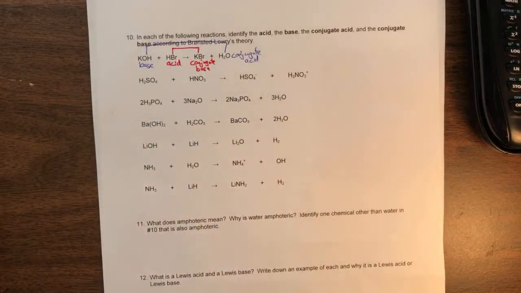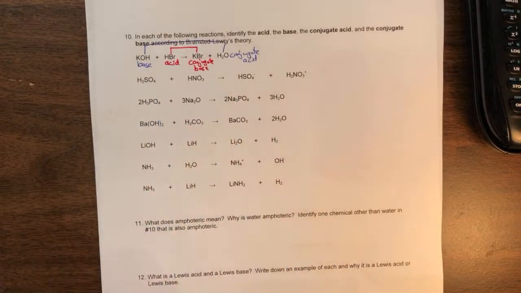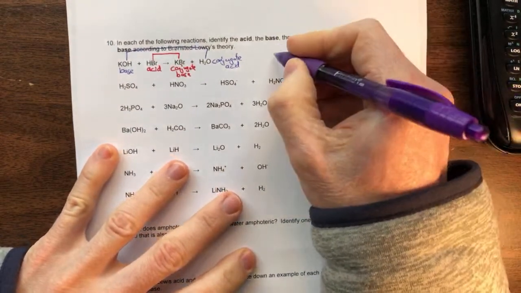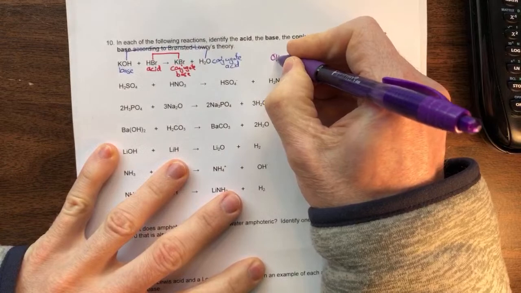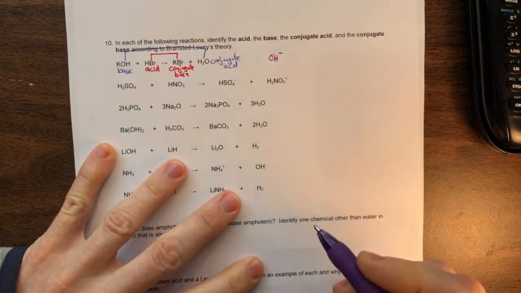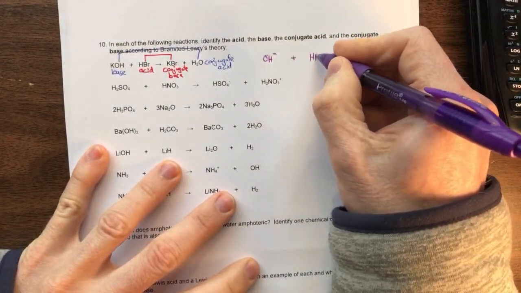Okay? And it probably would make a little bit more sense if we just forgot about the K. So let's even rewrite that. It might make a little bit more sense to ignore that. So let me just rewrite this. I know we're going to run out of time, but it's useful. So remember your ionic compounds, they just dissociate. So we say OH minus plus HBr.